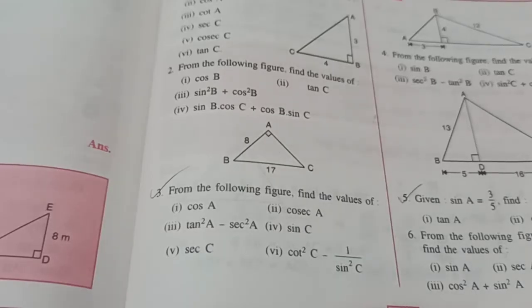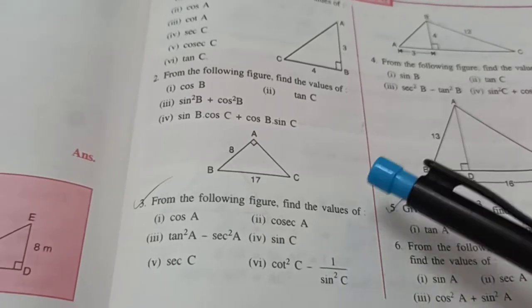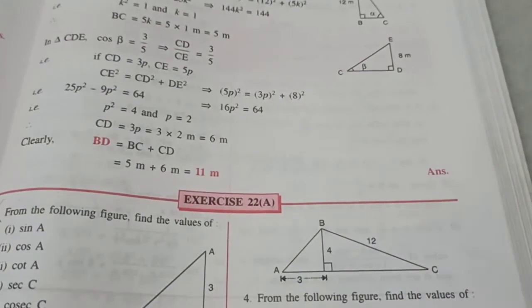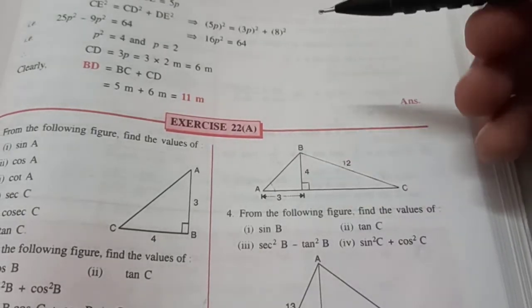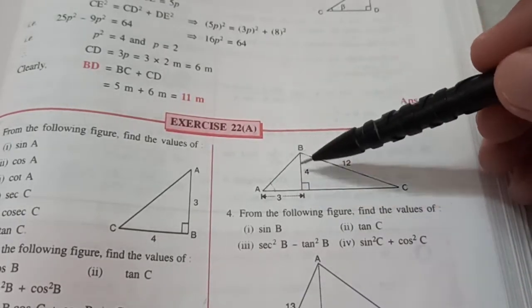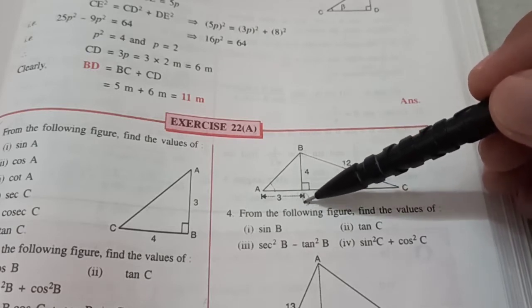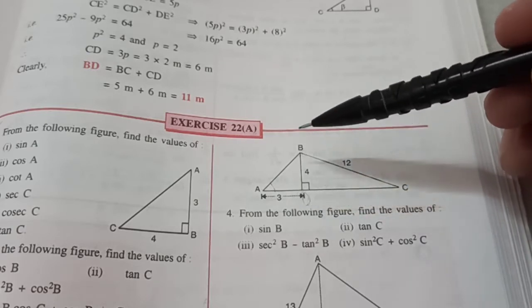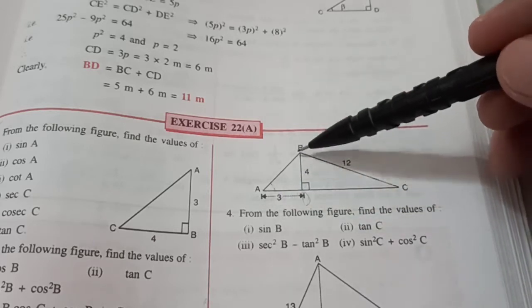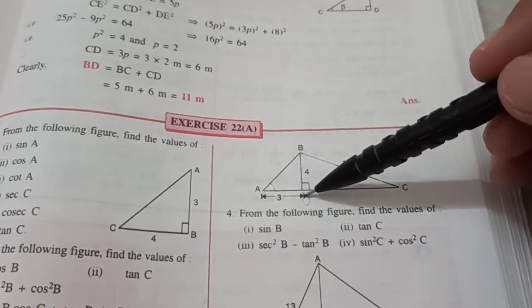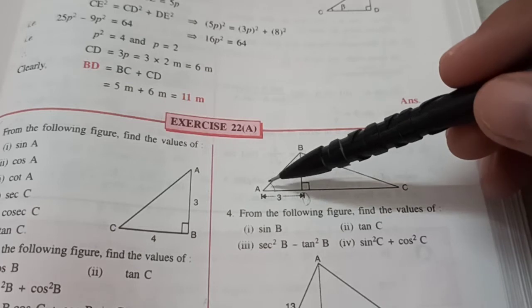Let's start with sum number 3. There are 6 subparts. The diagram is given. Now, first, Roman number 1, they want cos A. Now when they say cos A, this angle, clearly we have to consider triangle ABD. Let's call this D out here. So we'll have to draw the diagram. We can't consider triangle ABC because I don't see any right angle out here. Angle B is not 90 degrees. So just focus on triangle ABD to find cos of A.